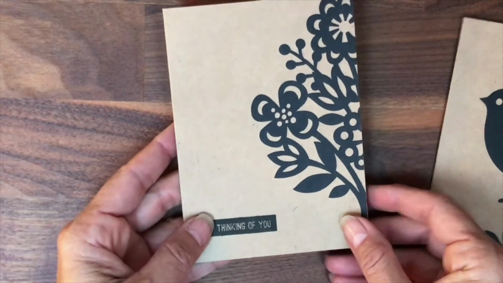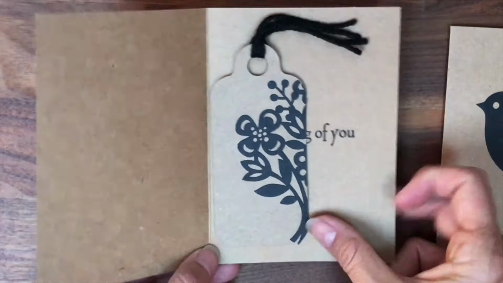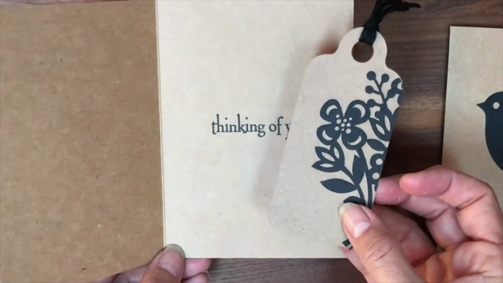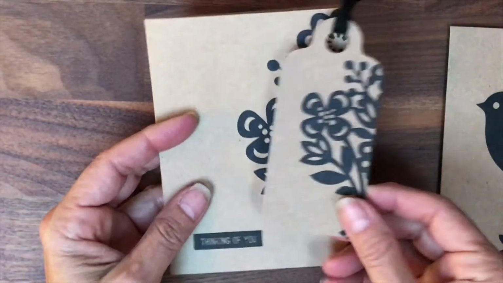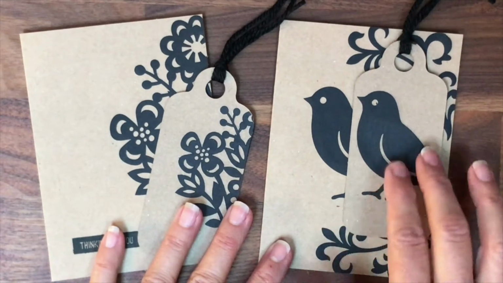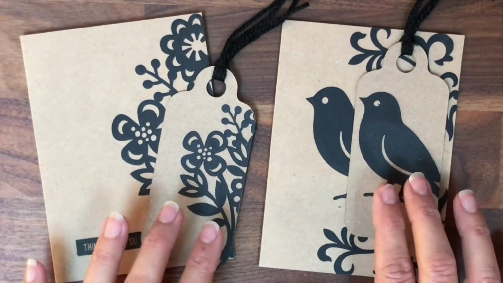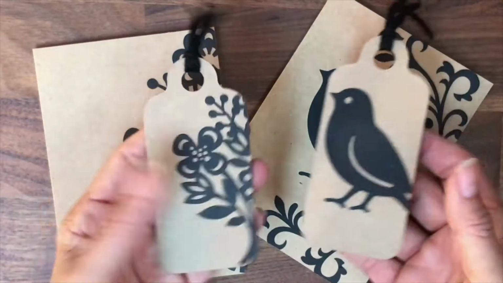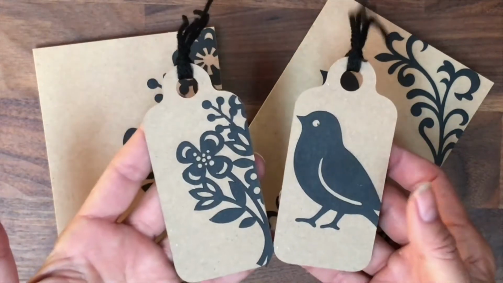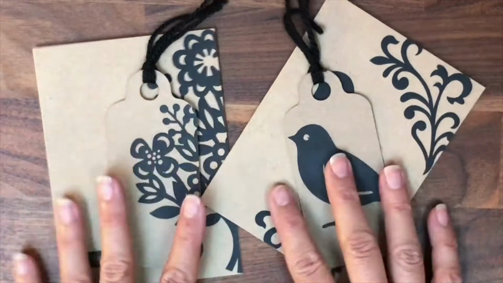Here's the other example. Remember, I showed you how to retrieve this beautiful tree from ScanNCut. So now we have a beautiful bookmark that goes with it, and then your friend can use it and think of you. So that's what I'm going to teach you today: how to find these images in your ScanNCut, how to retrieve it, how to resize it, and how to create these bookmarks from scratch and 100% from your machine. You don't have to use anything else. So let's get to it and have some fun.